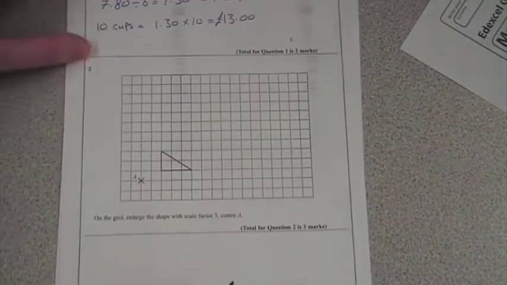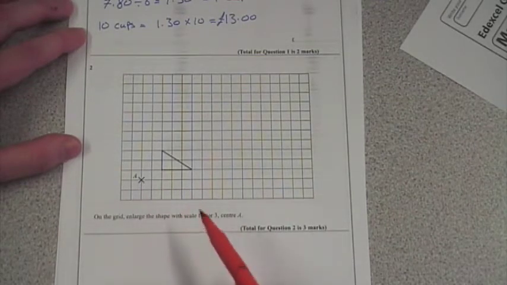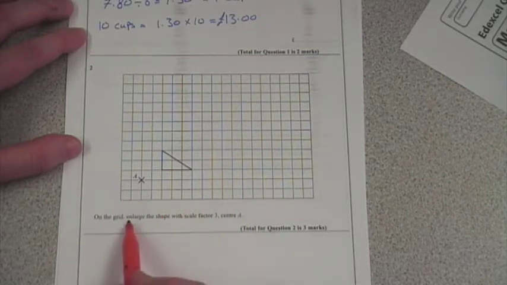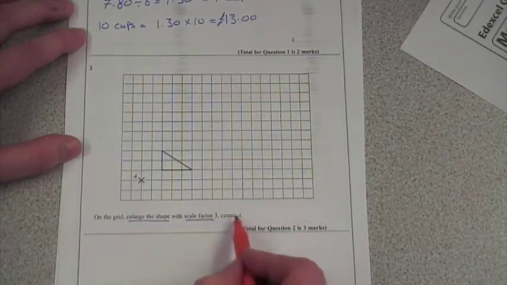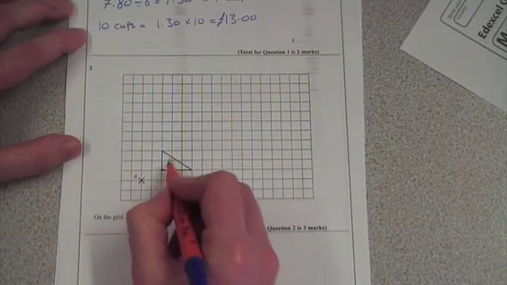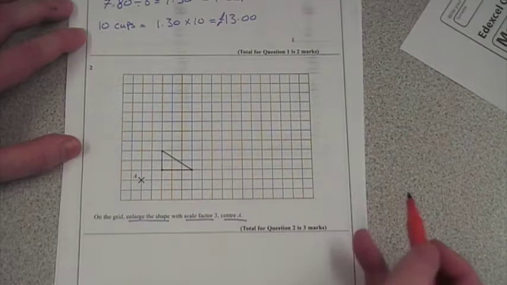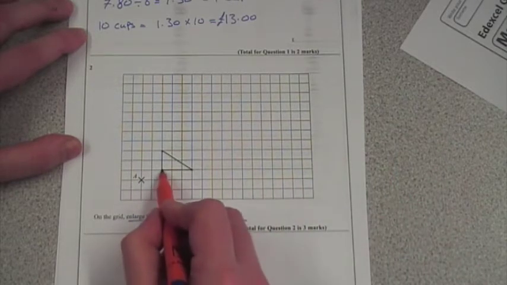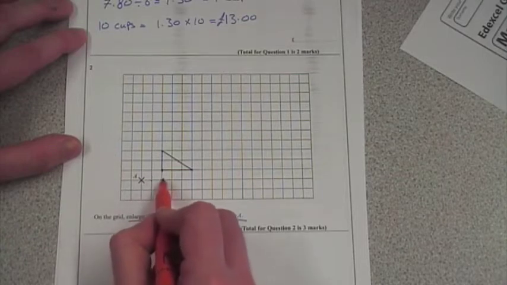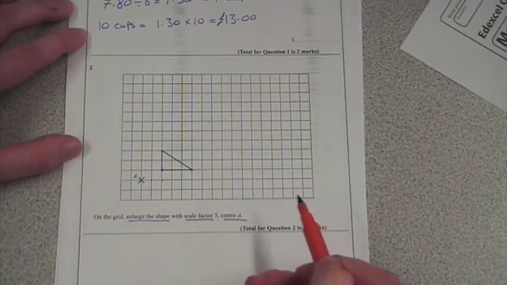Moving on to the second question. They've given us a triangle on a piece of grid paper with the point A marked as well. They want us to enlarge the shape with a scale factor of 3 from the center A. So we do this in points. We work with our points when we're doing enlargements. This point here is 2 along and 1 up from the center A.